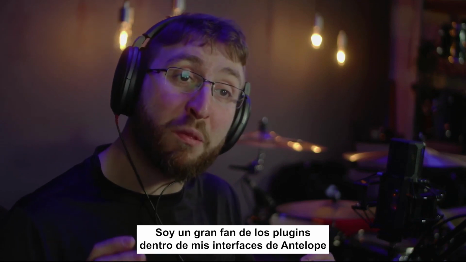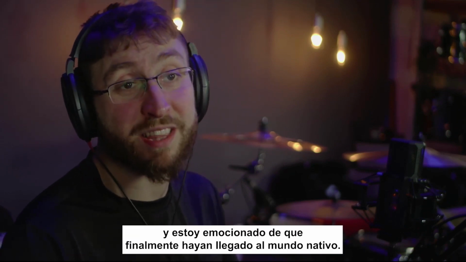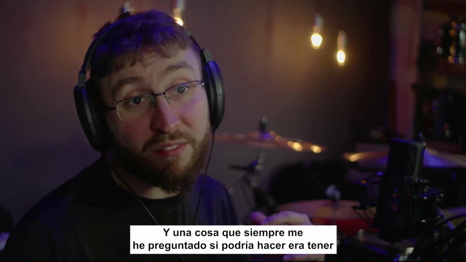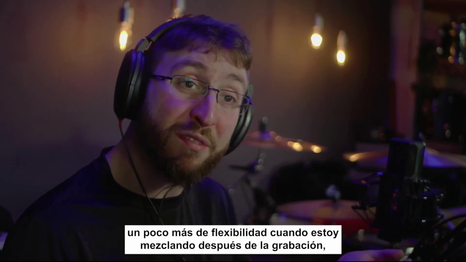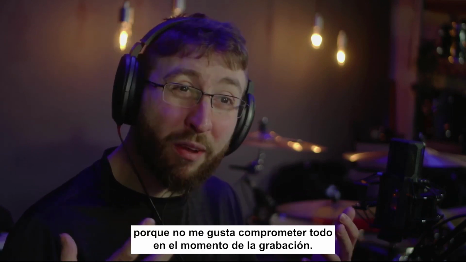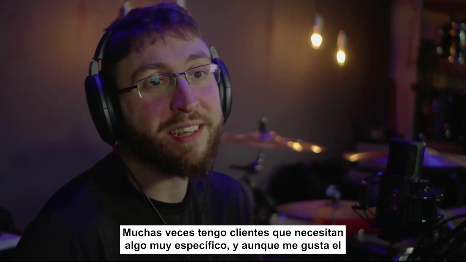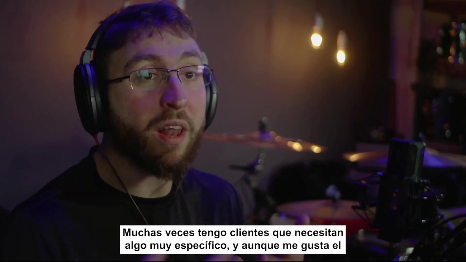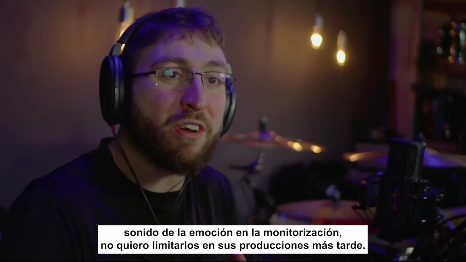I'm a huge fan of the plugins inside of my Antelope interfaces, and I'm so stoked that they're finally coming to the native world. One thing I've wondered if I could ever do was to have a little bit more flexibility when I'm mixing after the fact, because I don't like to commit to things all the time in recording. A lot of the time I have clients who need something very specific, and while I like the sound of the excitement of the monitoring, I don't want to box them in their productions later.